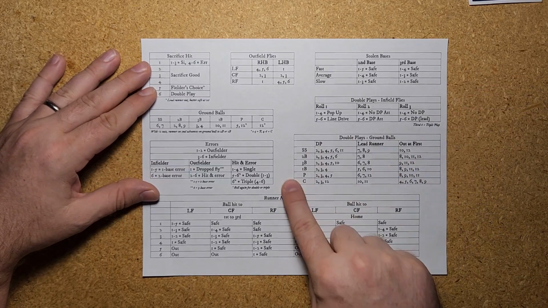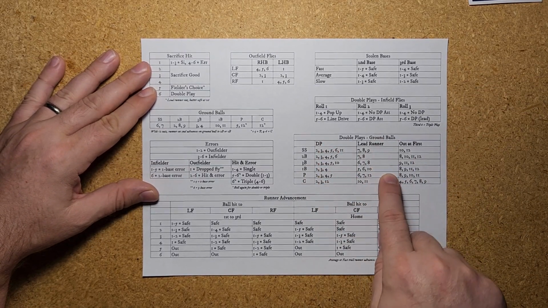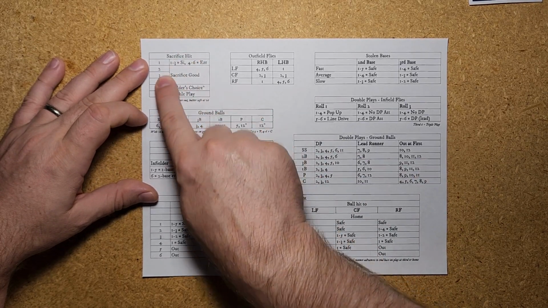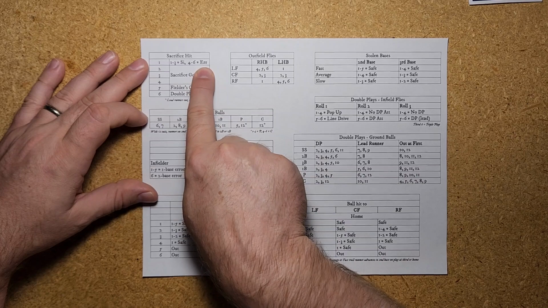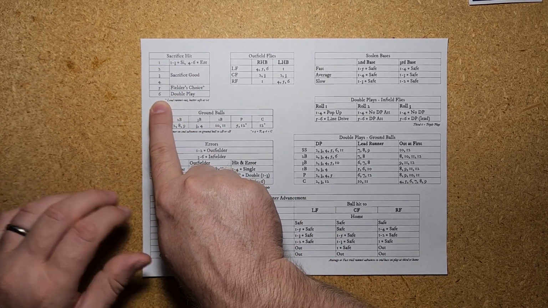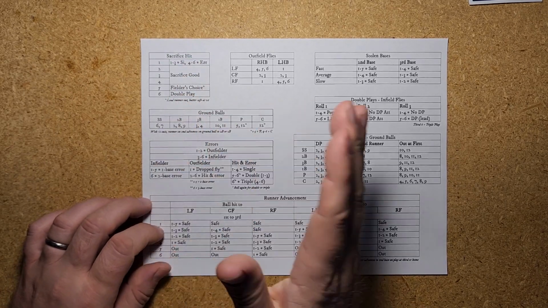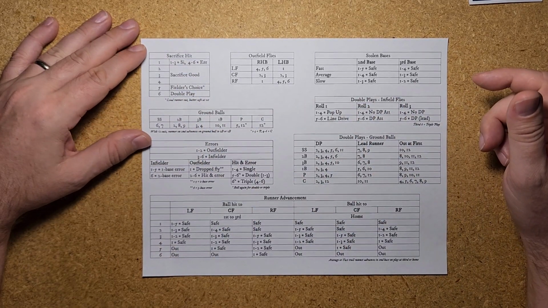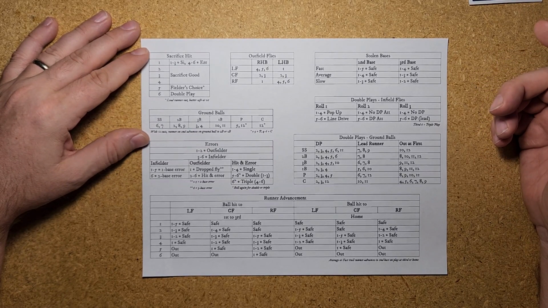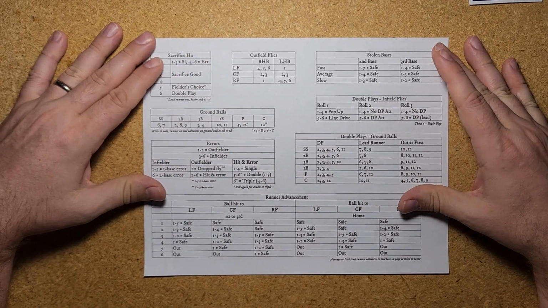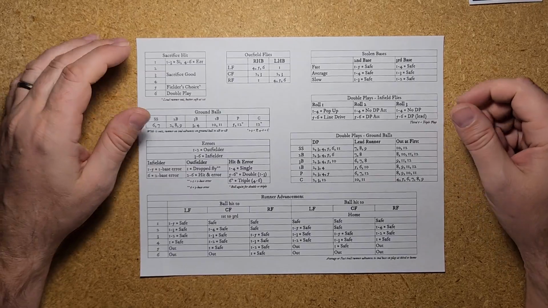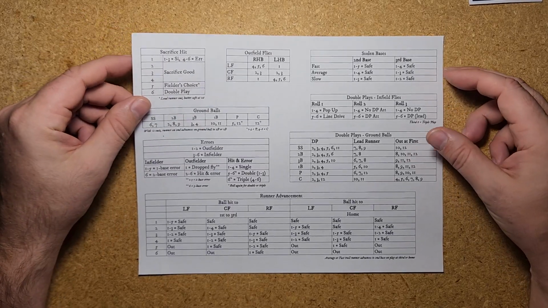And then I left the ground balls as they are, so a double play, lead runner out at first. And then the sacrifices, I didn't change anything here. 1 to 3 is a single, 4 to 6 is an error. I flipped it. It started at 6 on the charts over here, but I started it at 1, which makes it a little bit more readable, I think. So I tried to put everything condensed into one sheet of paper instead of having to flip back and forth between 2 different pieces of paper.